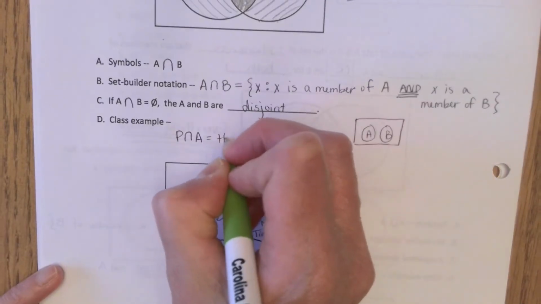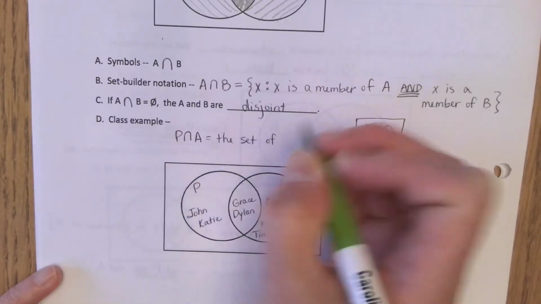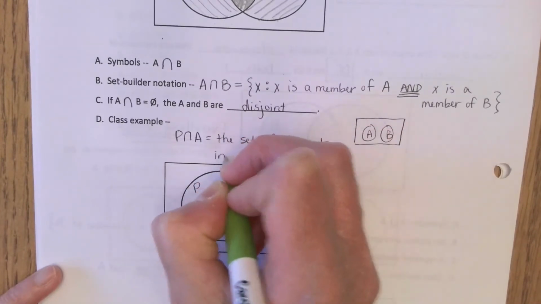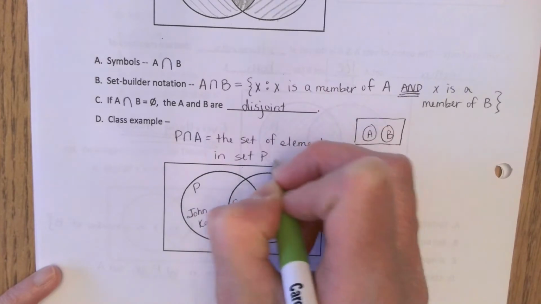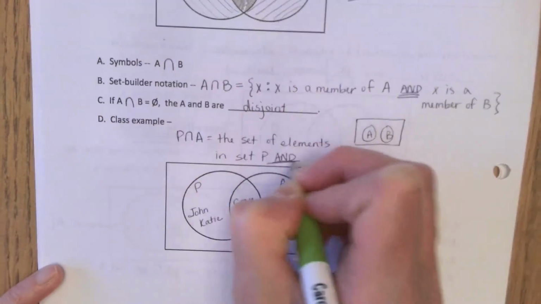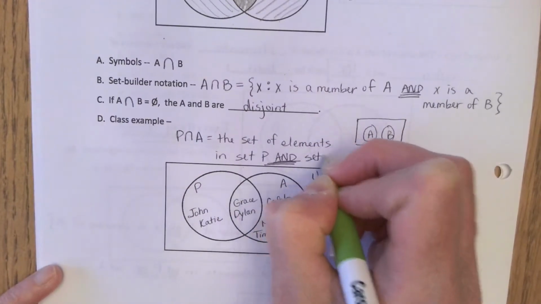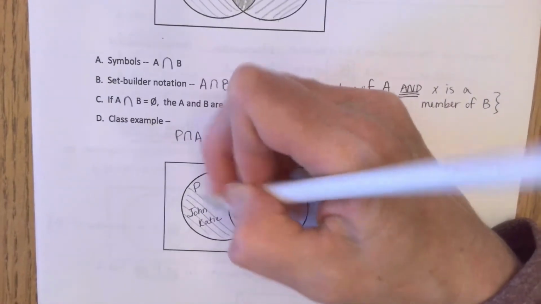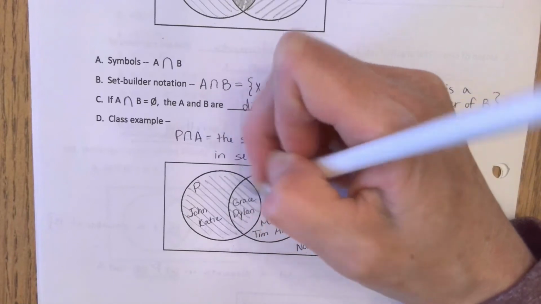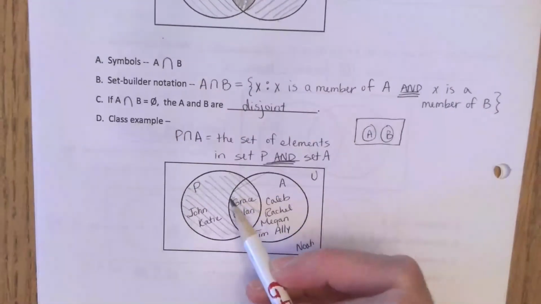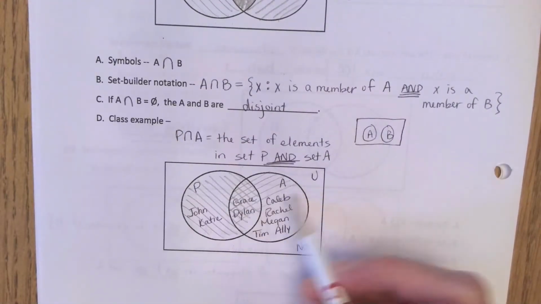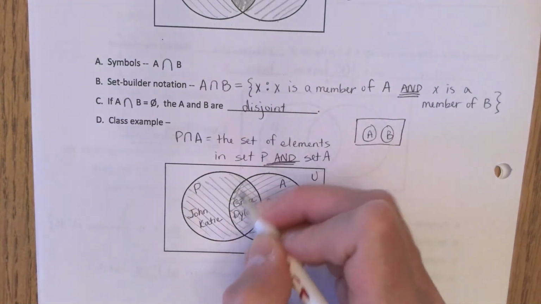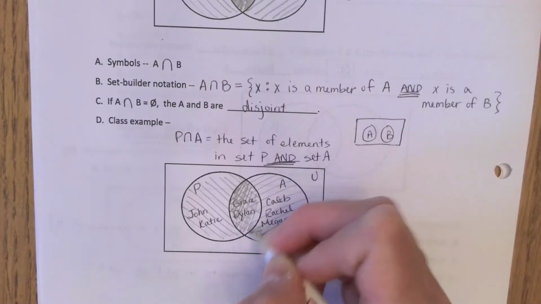This is going to be the set of elements in set P and, there's the key, set A. So here's set P, here's set A, and once again what we want is this overlap area right in here, the overlap.